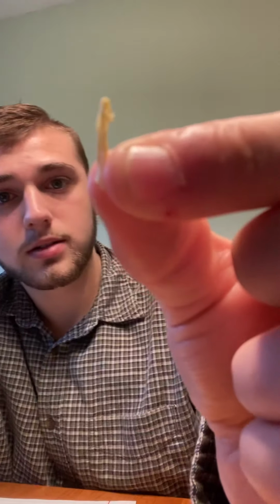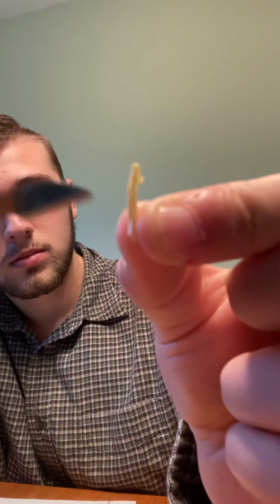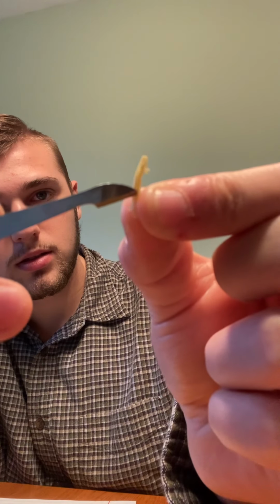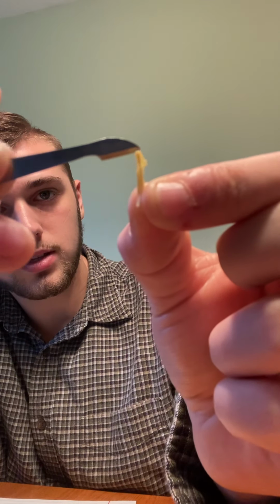And the anther is here at the top of the filaments. Try to get it to focus right there. There is the filament. At the top of it is the anther. Now, the filament is to support the anther and make it accessible to insects. And the anther, its goal is to produce pollen.